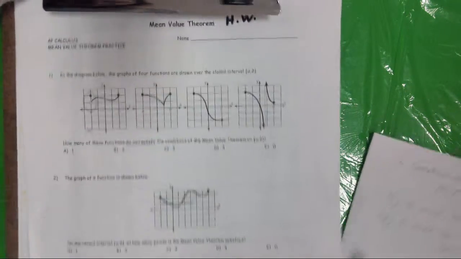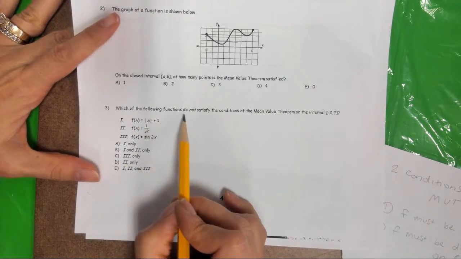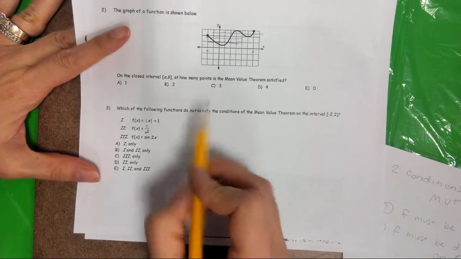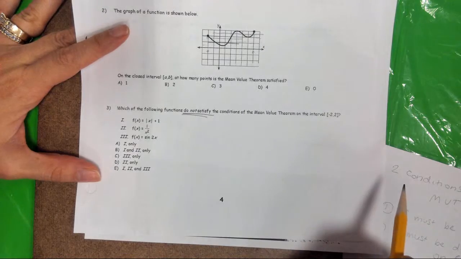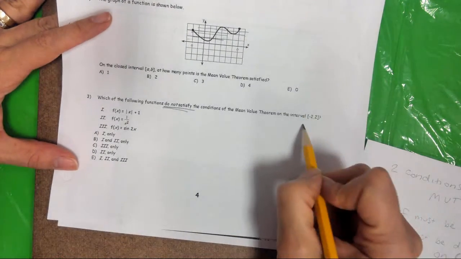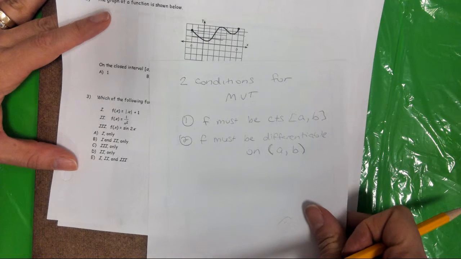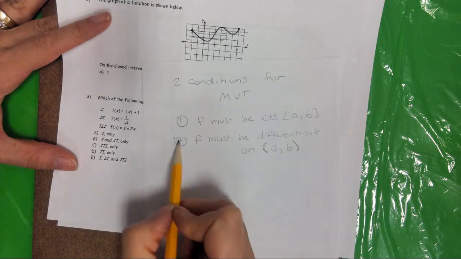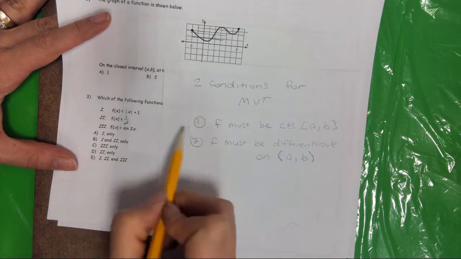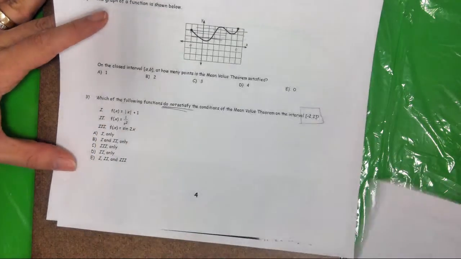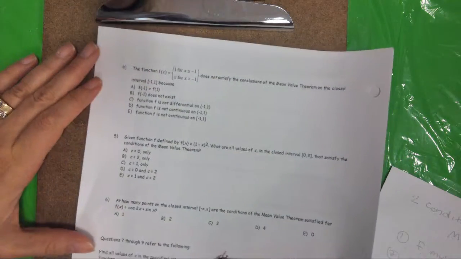Okay, so the next one. Which of the following functions do not satisfy the conditions of the mean value theorem given this interval? Again, you're checking these two conditions. Both of these conditions for 1, both for 2, and both for 3, and then you can answer the question. Look at the back.